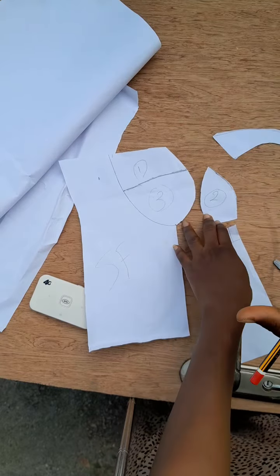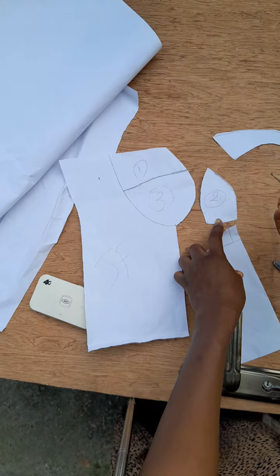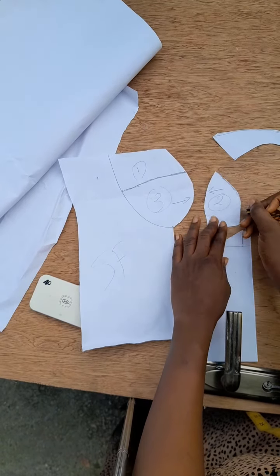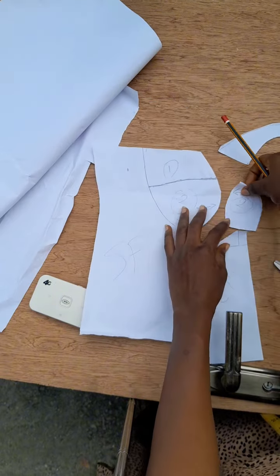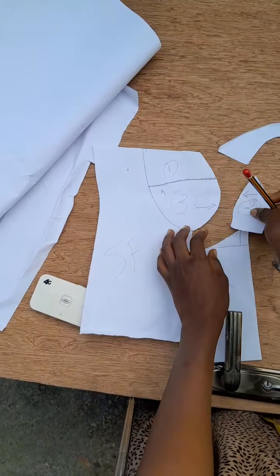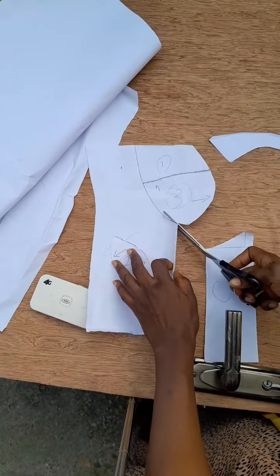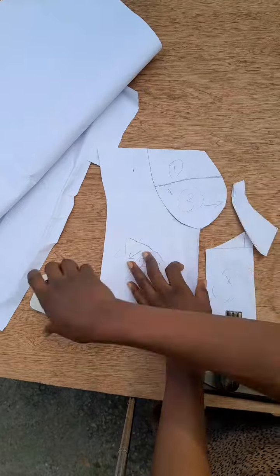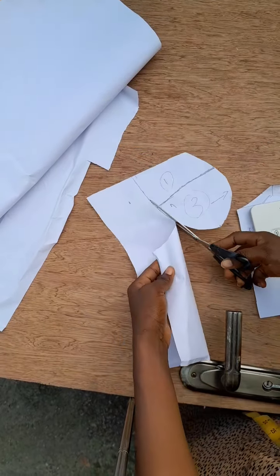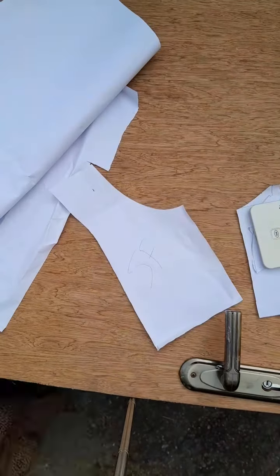So now we need to do some adjustments with the way this place and this place are. Then we need to do some adjustment. But before that, let me just make an arrow. Then do this. Yes, then we'll cut out this one like this. After cutting all these pieces, we have to add allowance. So when you are making your own, you have to add your allowance.